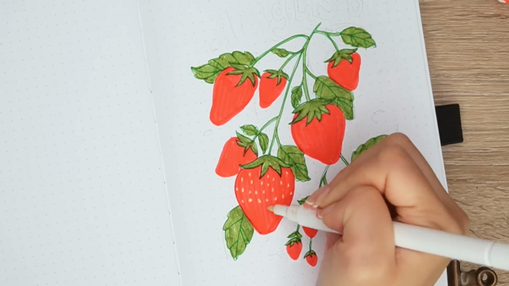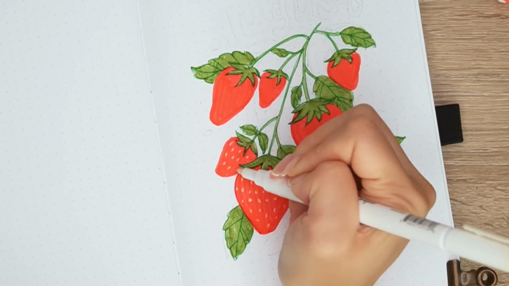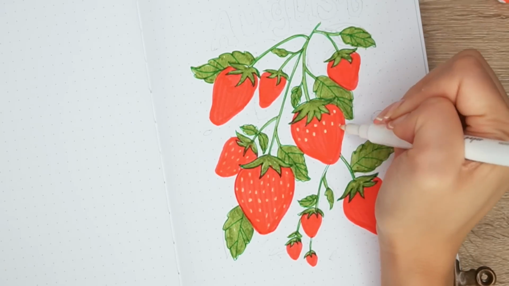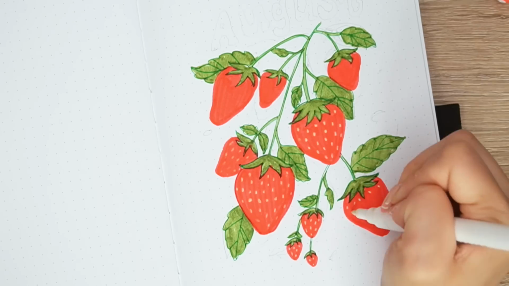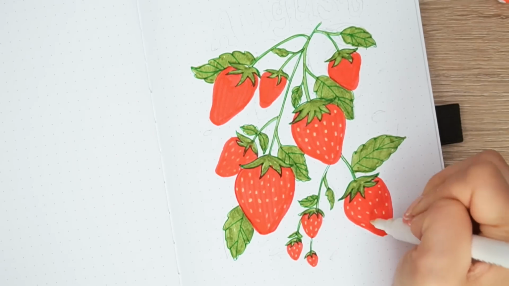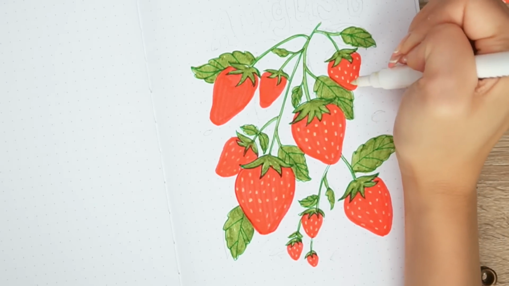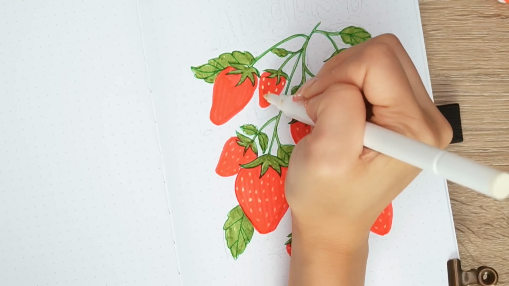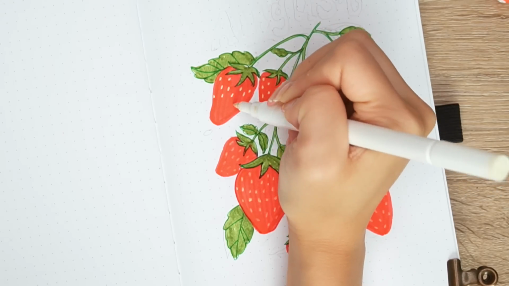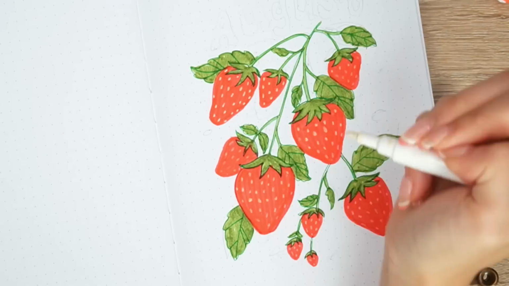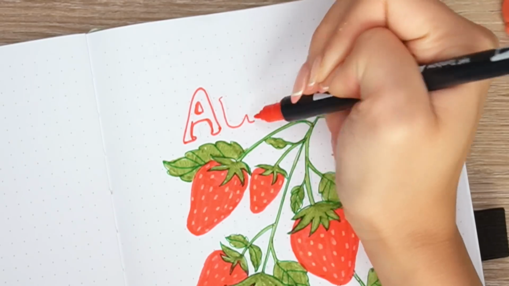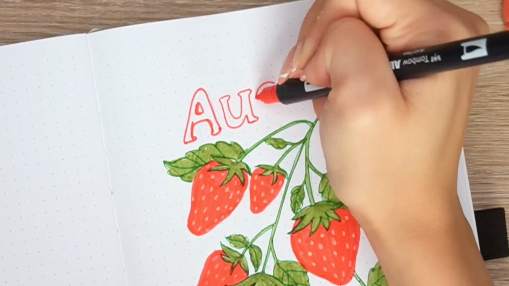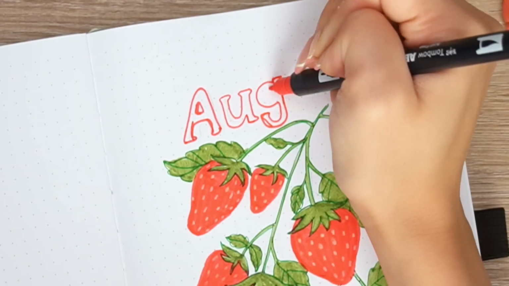Anyway, for the seeds of the strawberry, I'm actually using one of the AmandaRachLee X Archer and Olive acrylograph paint markers. This is in the rice paper shade, and I thought it was perfect because it's not a stark white shade. That's actually why I created the shade when I was choosing the colors for this collaboration. I really love softer white shades, and I thought it looked really cute on the strawberries, so I just added those dots.